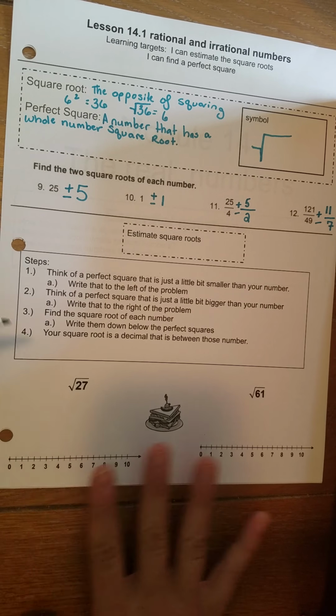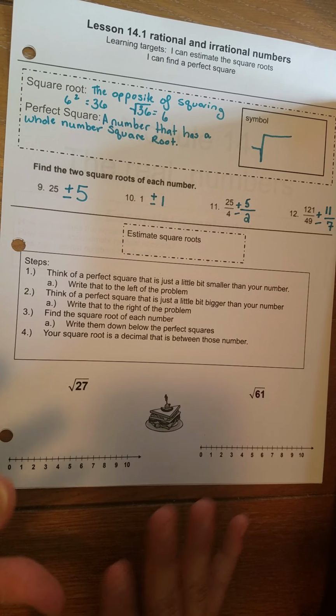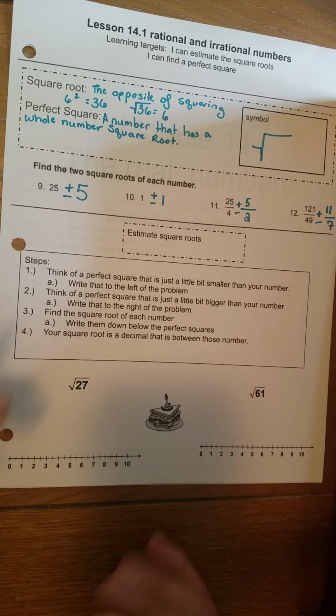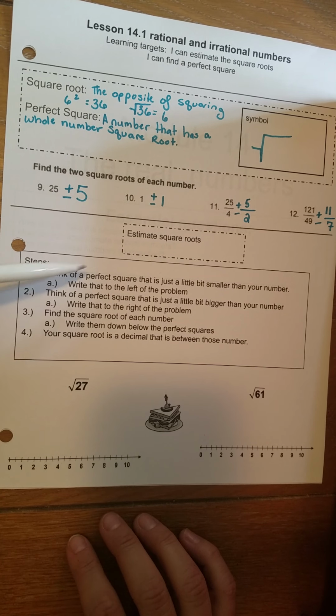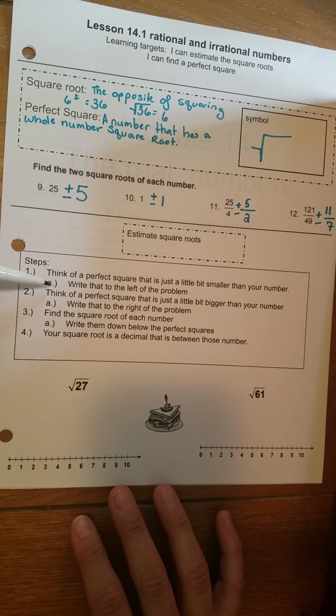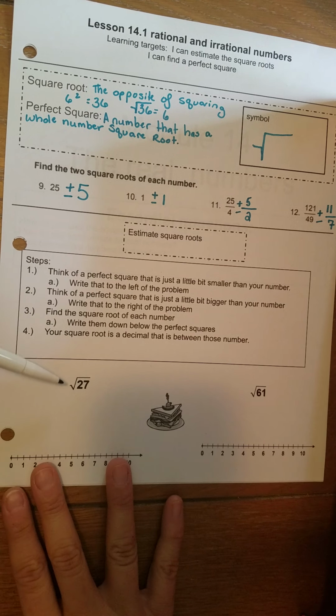But we can estimate it using what I call a sandwich theorem to think about just kind of roughly what two numbers the square root would lie between. So we're going to think of a perfect square that's just a little bit smaller than your number and write that to the left of the problem. So right here is 27.